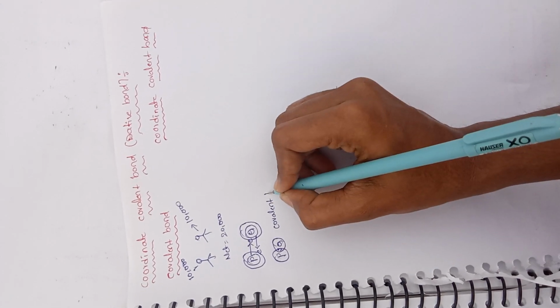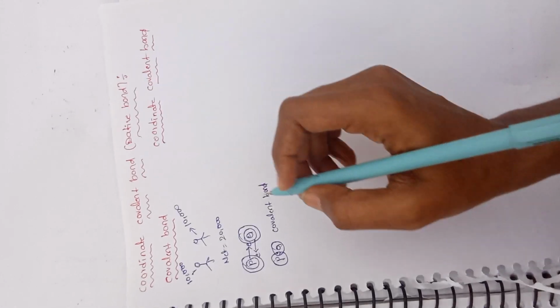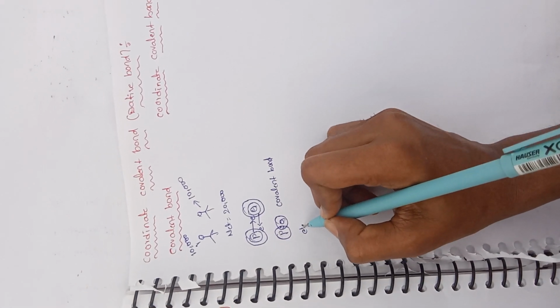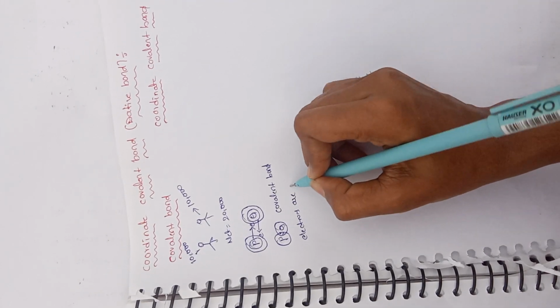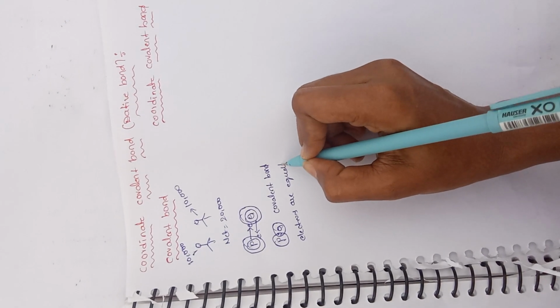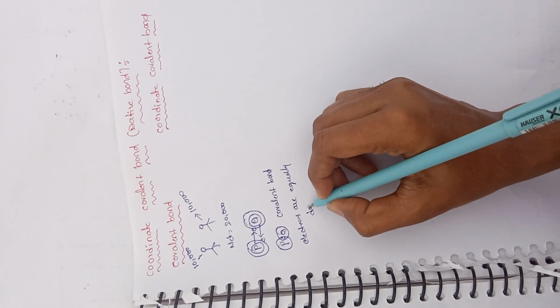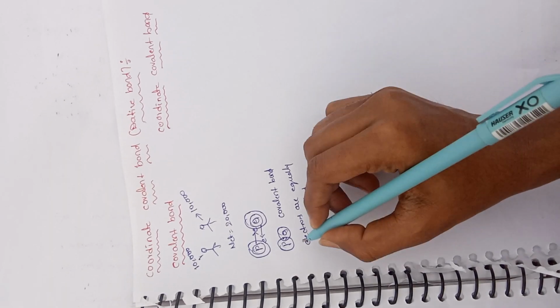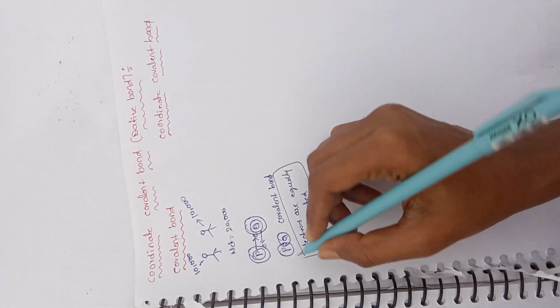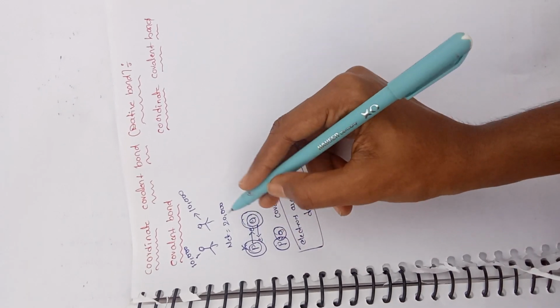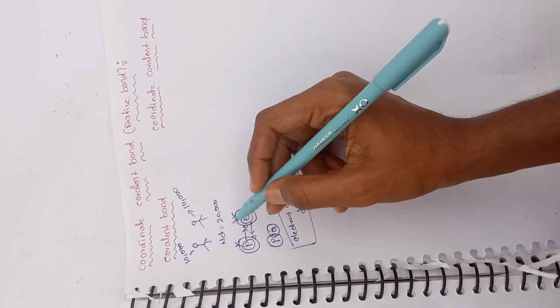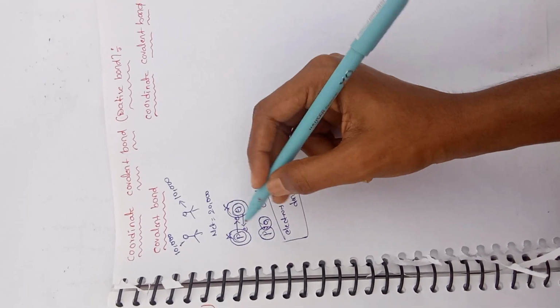This is the covalent bond, and electrons are equally donated. This is the covalent bond. In this, P has one electron and Q also has one electron, so both of them share these electrons.